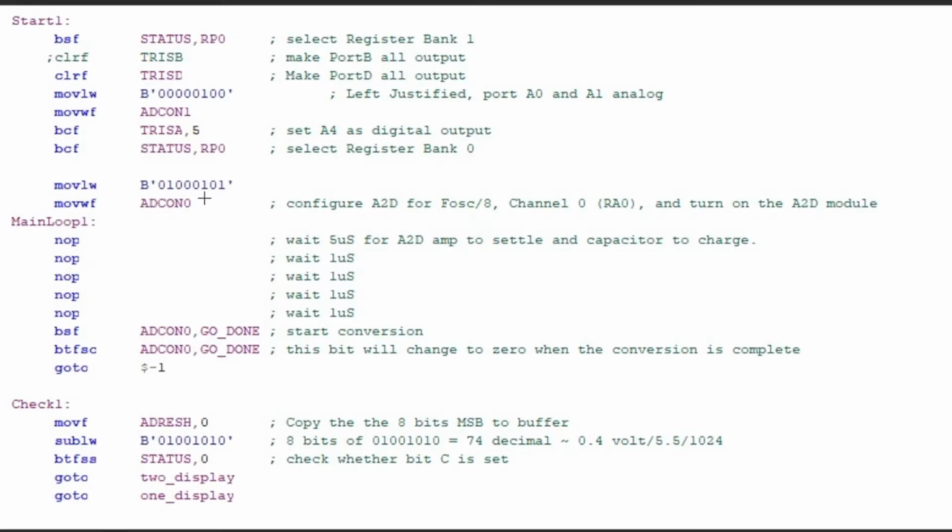And then icon 0 is for the control configuration for the A to D conversion, the A to D module. This one is the clock conversion, which mine is here, this one. And then for the channel, I choose RA0, and then here I just turn on the A2D module.